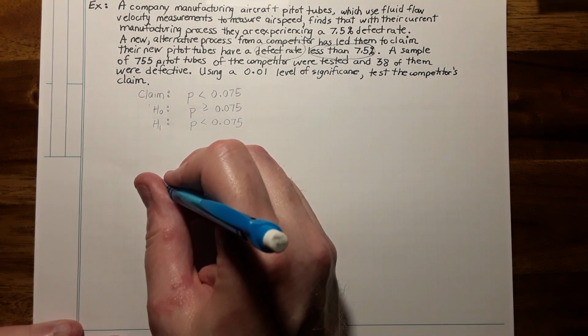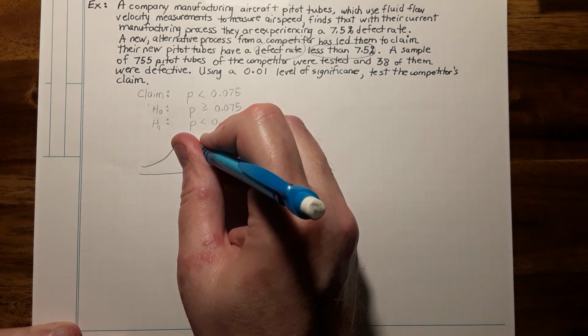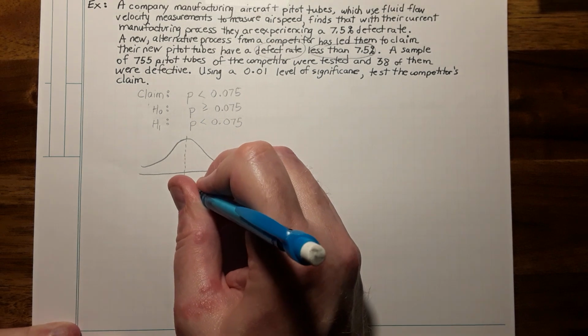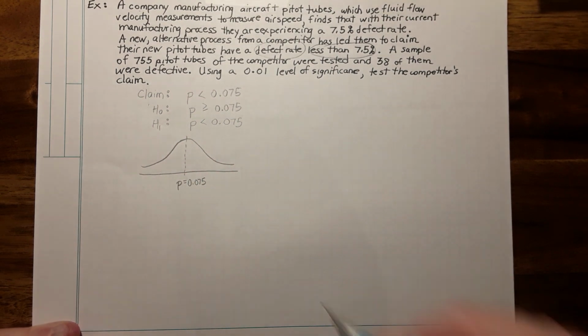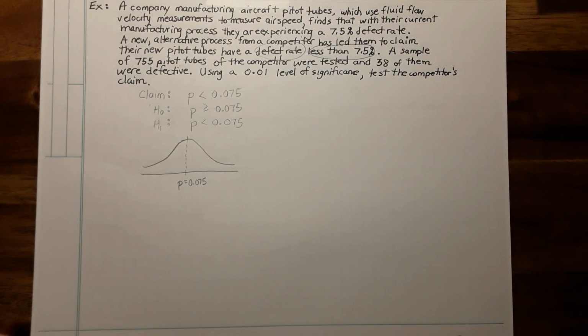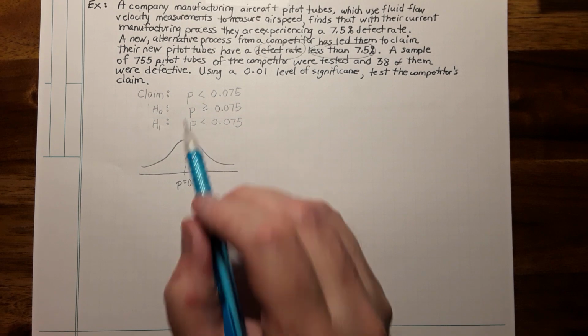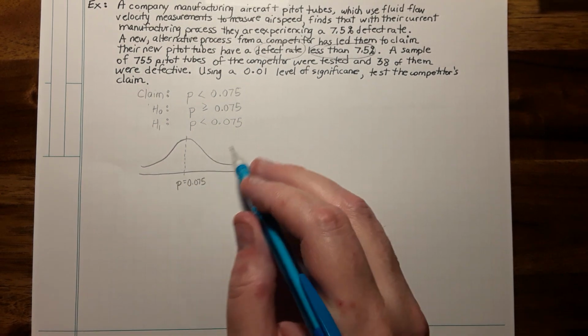So if I draw a sketch of this claim, the value of population proportion of 7.5% is in the middle of the distribution. And according to the null hypothesis, anything bigger than or equal to this proportion is fine.